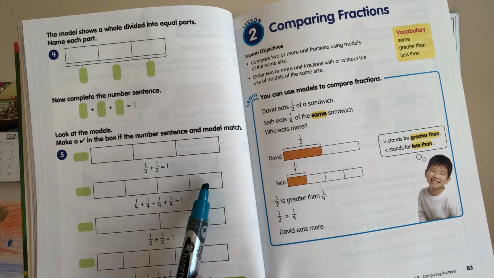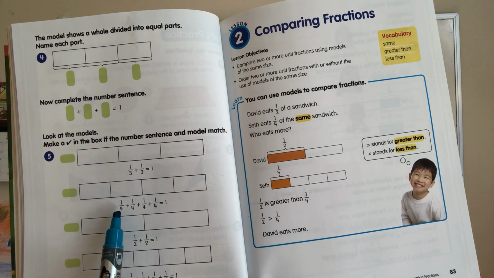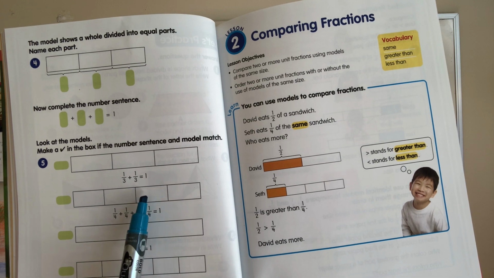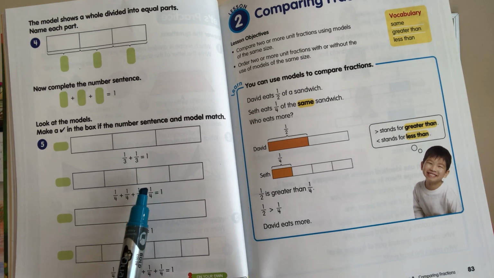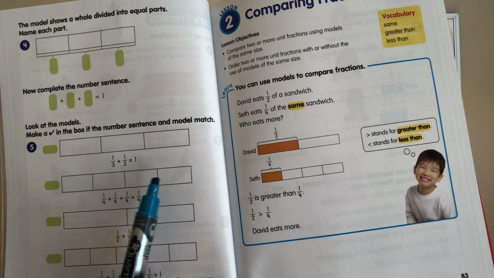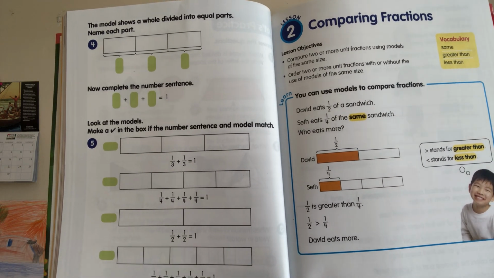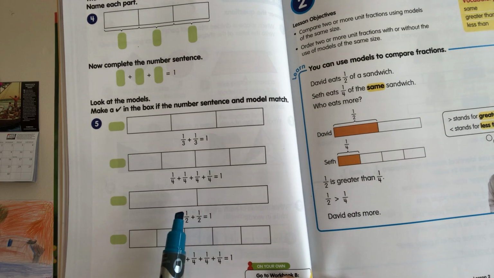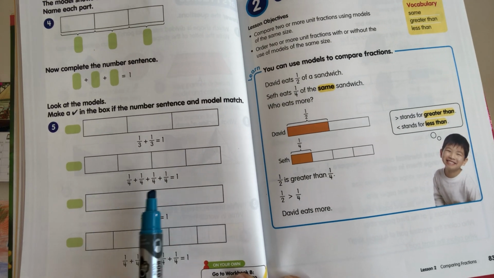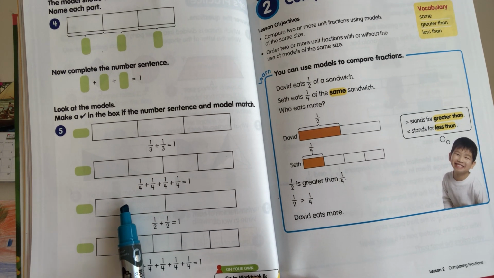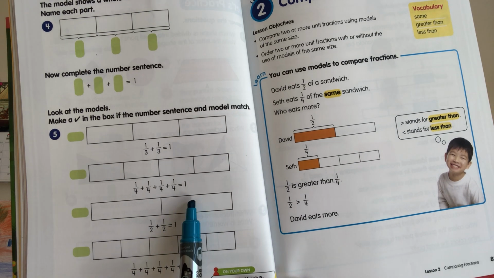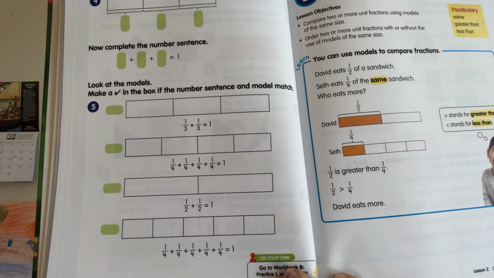What about this one? 1, 2, 3, 4. So we have 1/4 plus 1/4 plus 1/4 plus 1/4 equals 1. Is that true? Yes, so that one would get a check mark by it, but don't write in your book. This one is divided into 2 parts. This is 1/2. This is 1/2 equals 1. Is that correct?